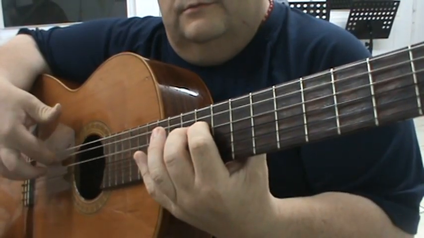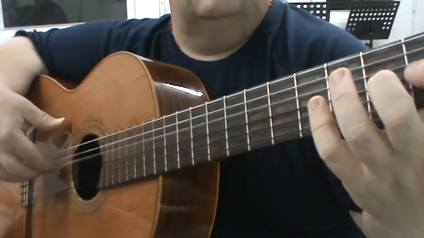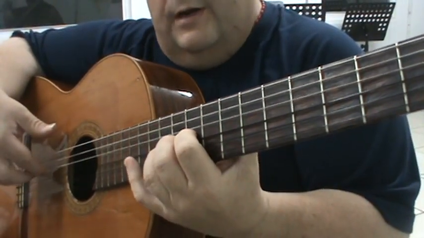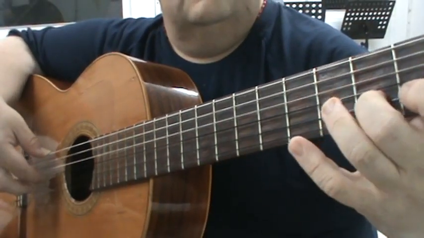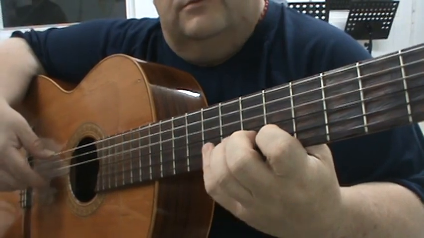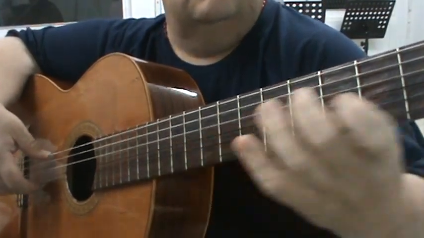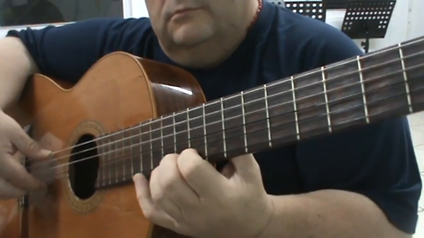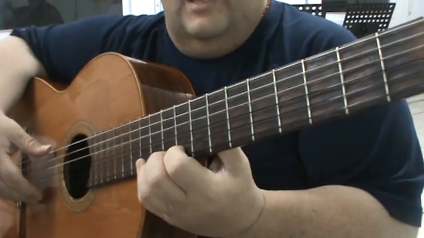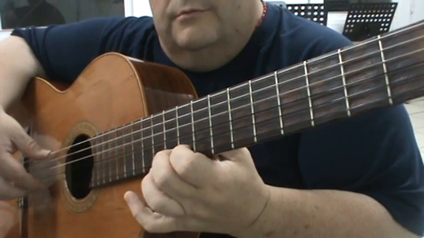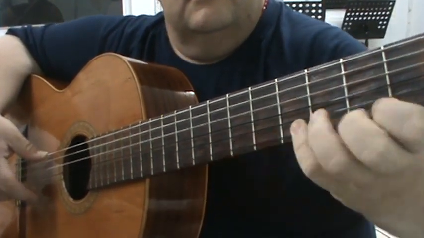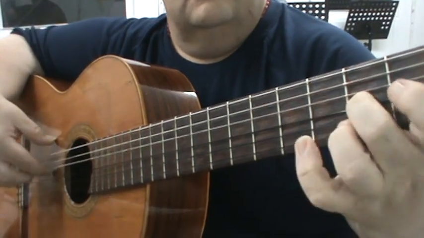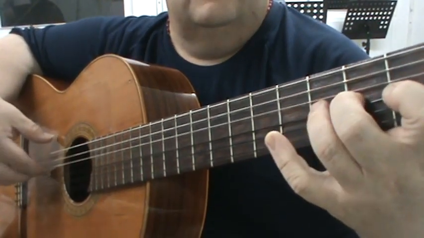Then next one. And every time you do a little bit, you get a little bit faster. Now you can go backwards too. Or you can go forwards.